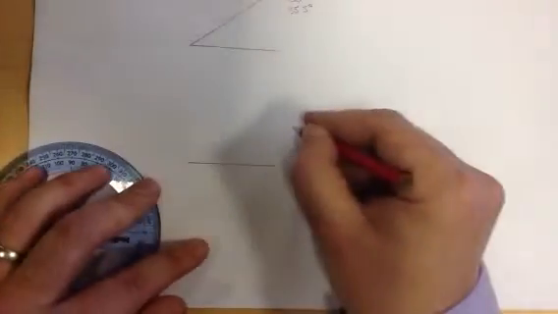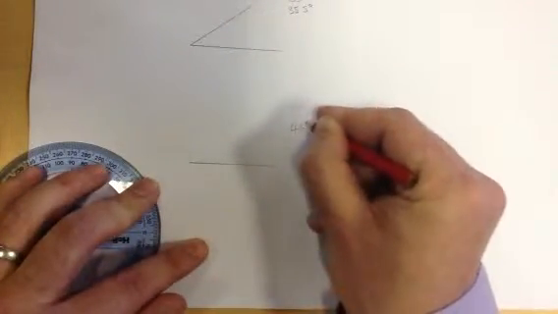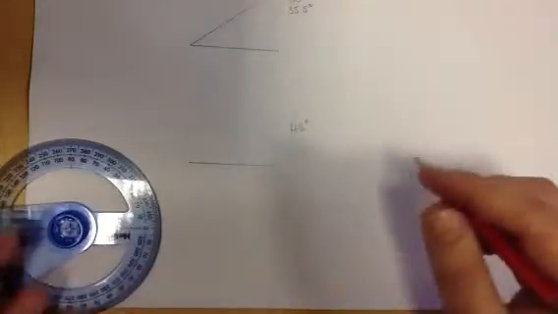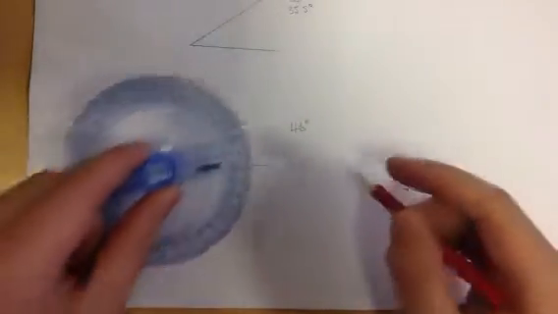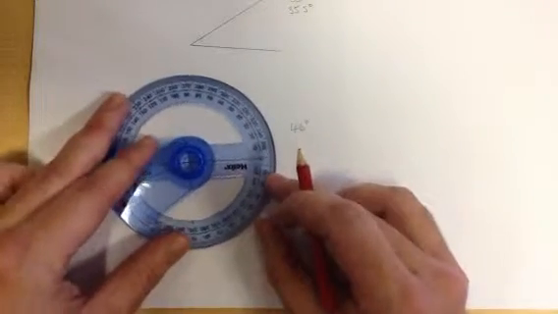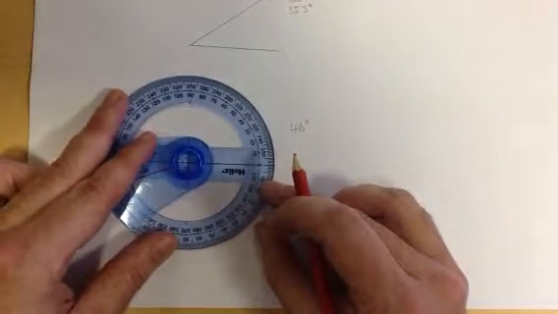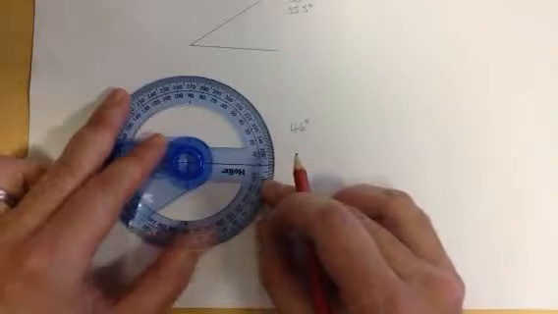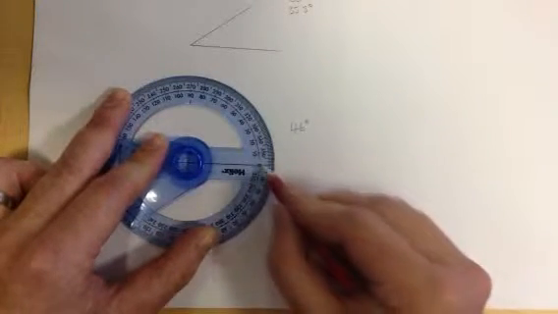Okay, the next skill we want to have is to be able to draw an angle. So let's say I wanted to draw a 46-degree angle. Well, the majority of it's like we've just done. Crosshairs on the end of the line. Set 0 to the line I'm starting from. And now I'm counting up to 46 again.